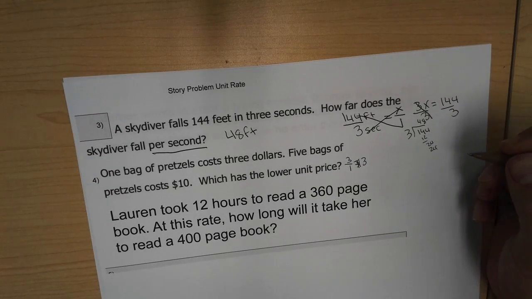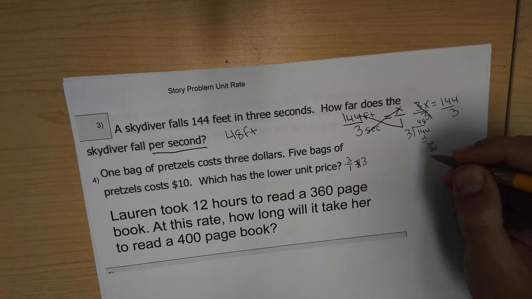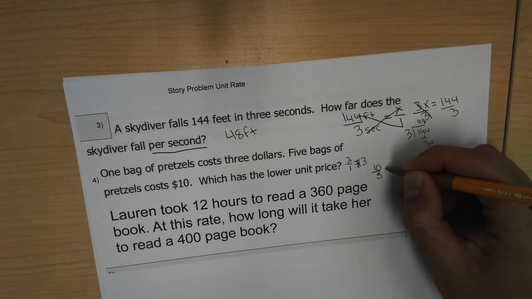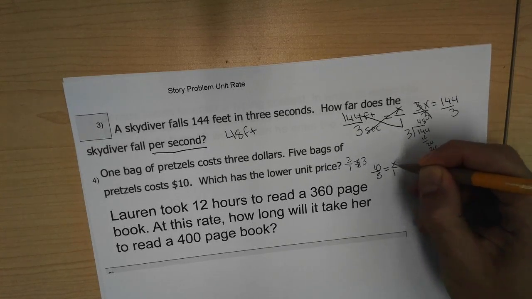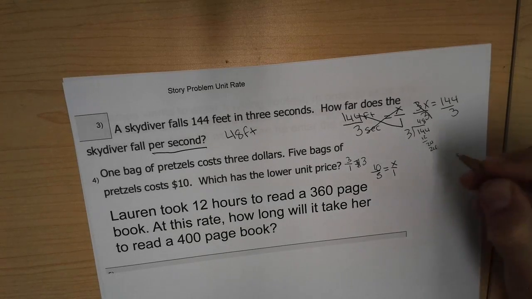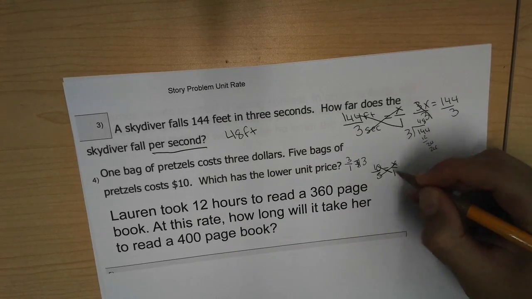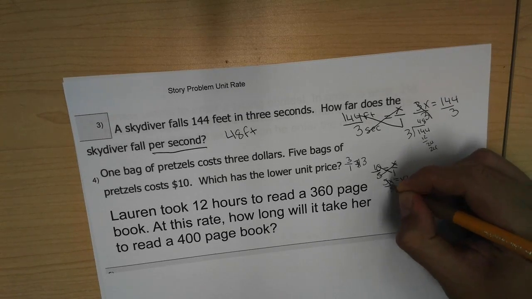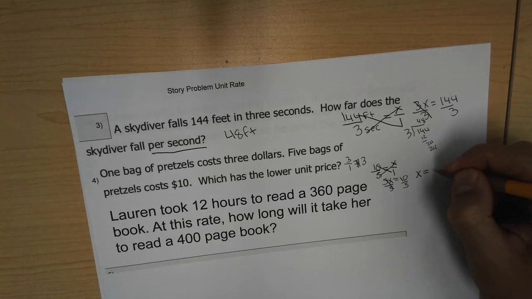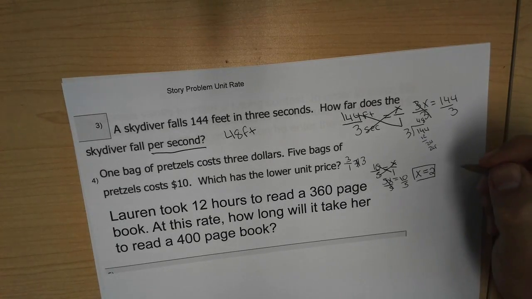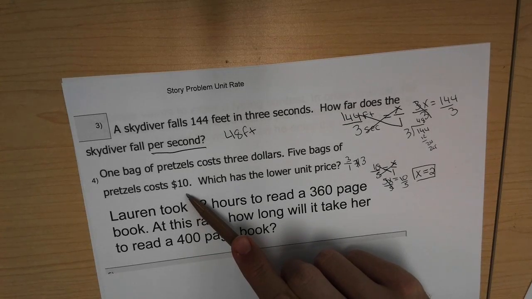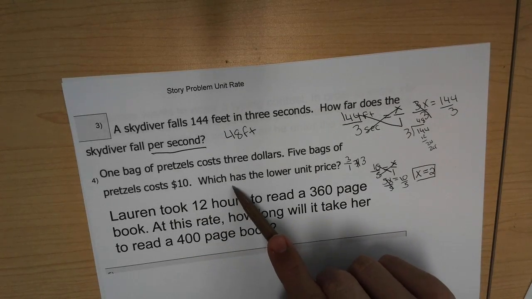Now we need to do the same thing for 5 bags of pretzels that cost $10. So we have $10 over 5 equals 1 over x. Now I'll use cross products to get 5x is equal to 10. Divide both sides by 5 to get x equals 2. So which of these has the lower unit price? 5 bags of pretzels for $10. So our answer then is 5 bags of pretzels for $10.